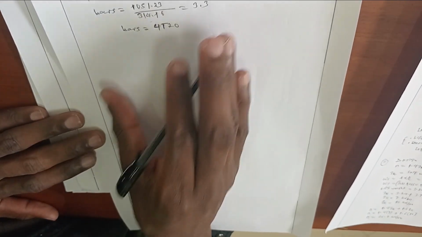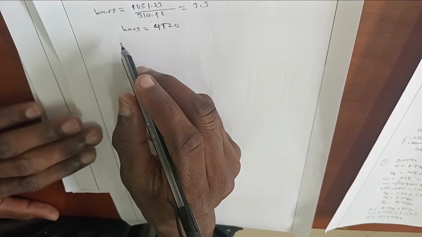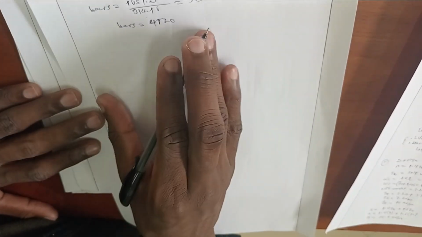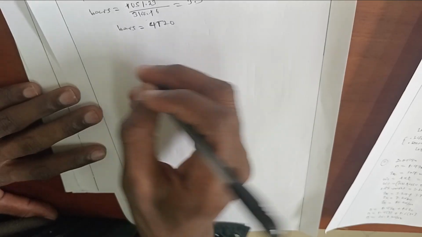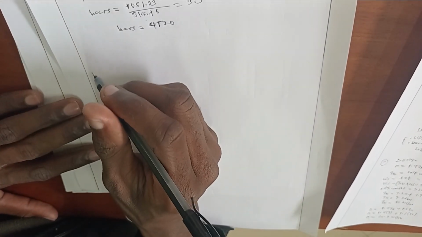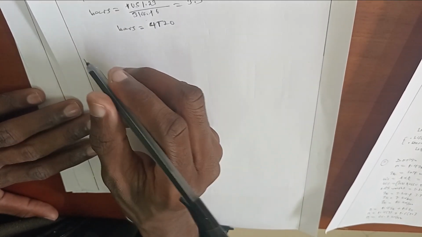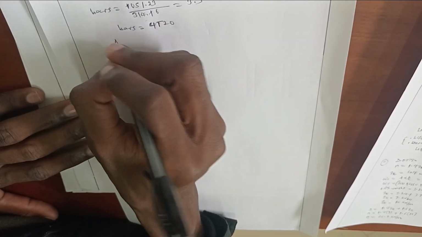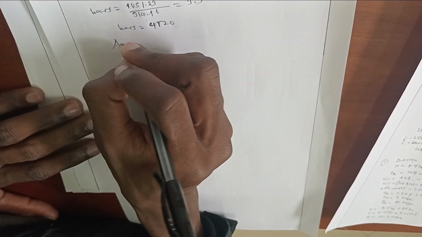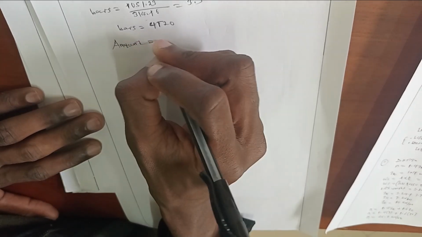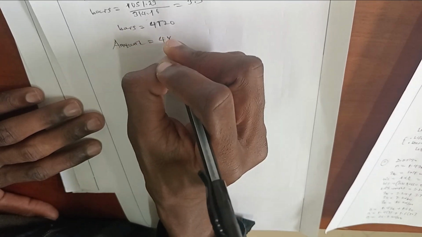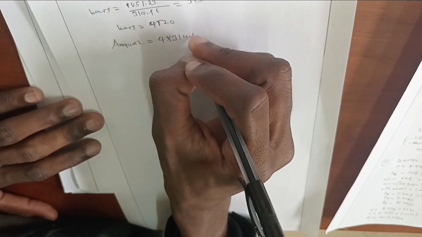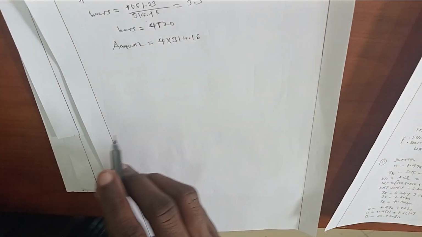The next step is to draw the detailing of this beam. Before detailing, we are supposed to determine the area provided for the steel. The area provided is obtained by taking the number of bars, which is 4, times the area of one bar, which is 314.16.